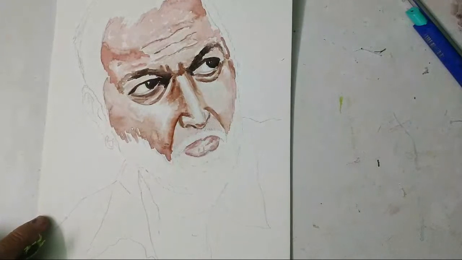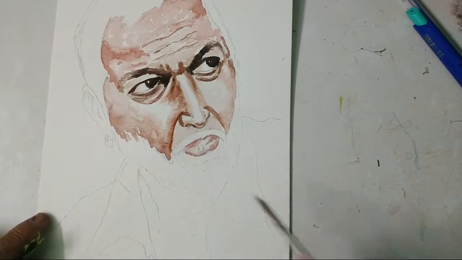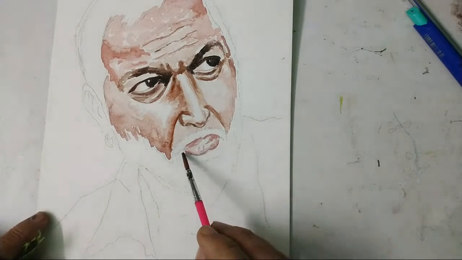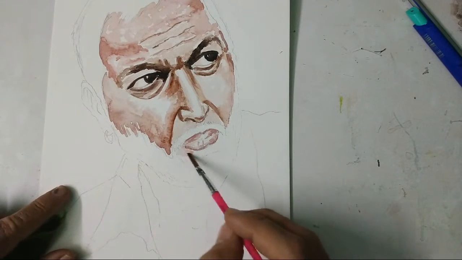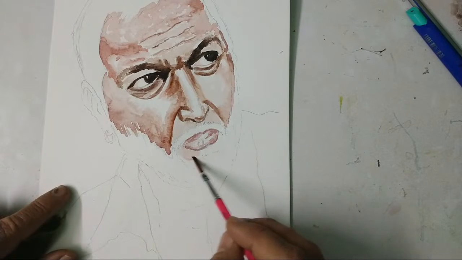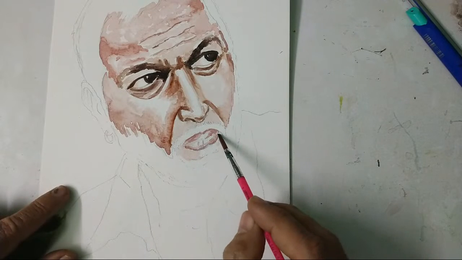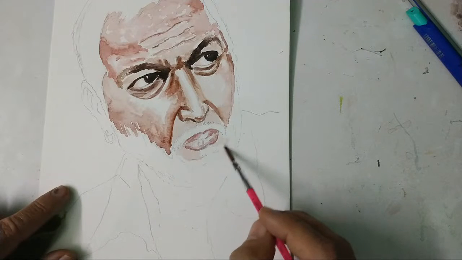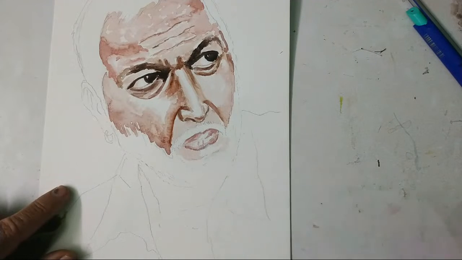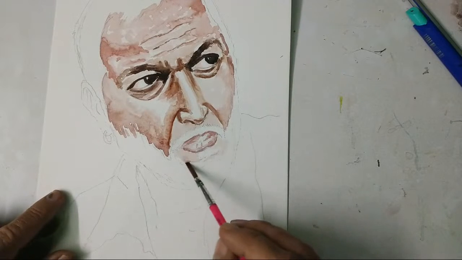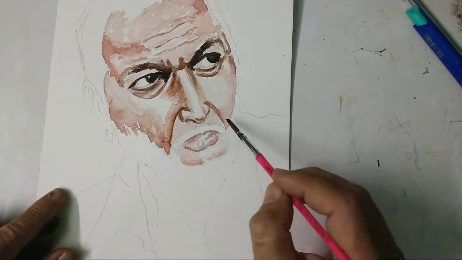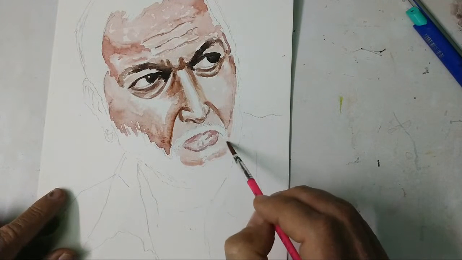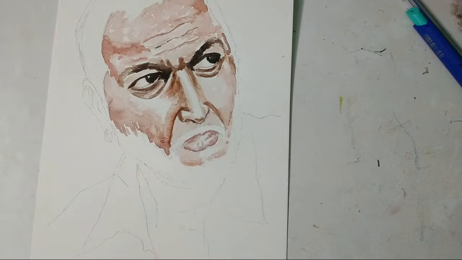Now this is the skin part which is visible. In the lower part of the face there is this area of the face which is visible. So here a tone of skin will be applied, and I will spread this color, and then over that I will give a tone of the beard. And there is mustache also.